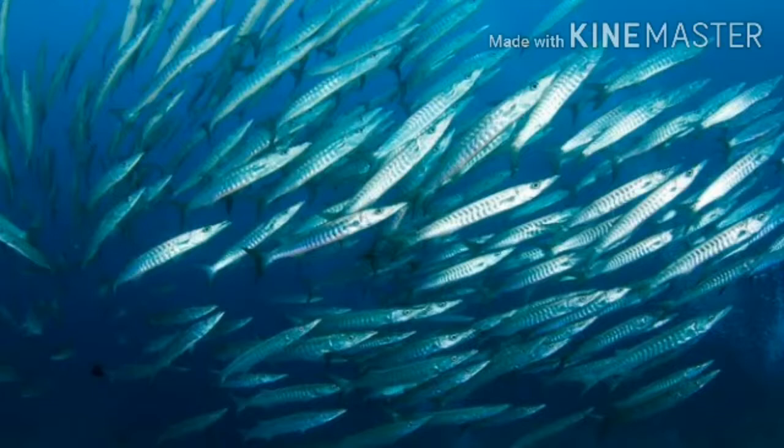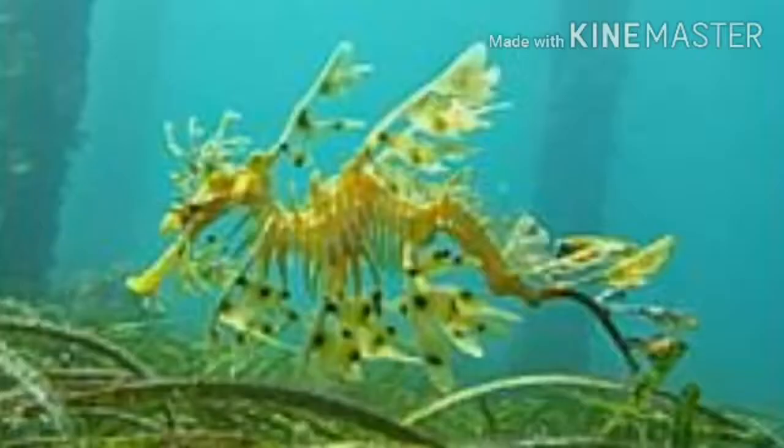Many smaller fish come together and form large groups called schools. They then swim as a single unit. This gives them strength in numbers and increases the chance of survival as predators get confused.